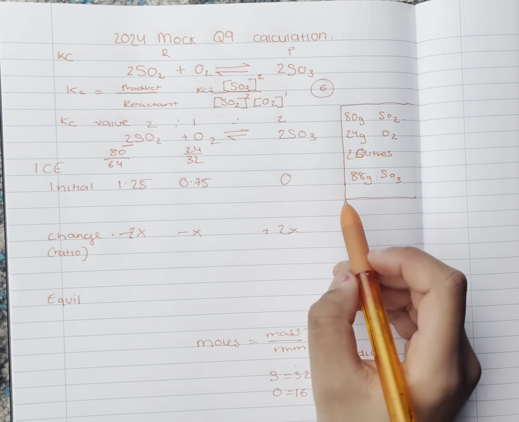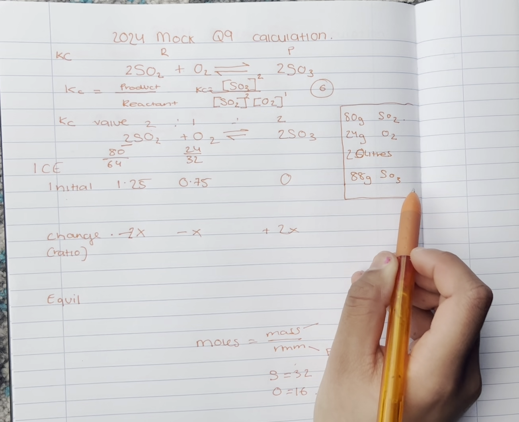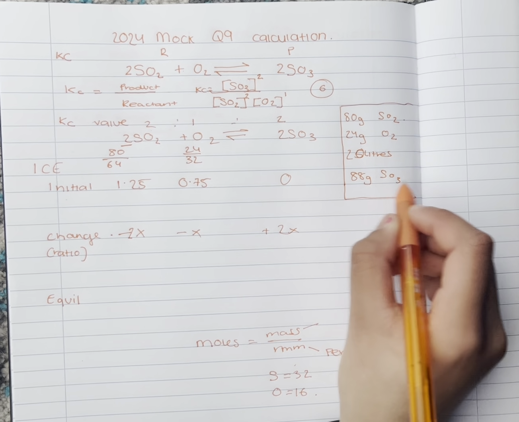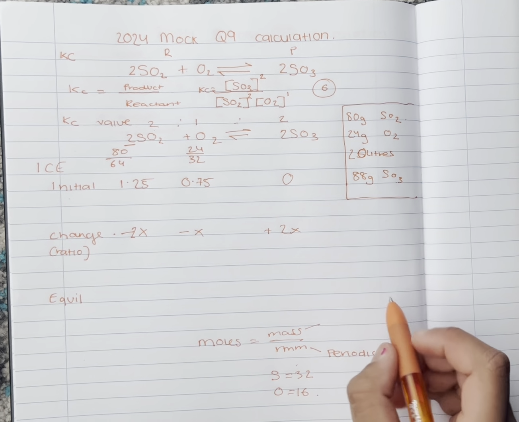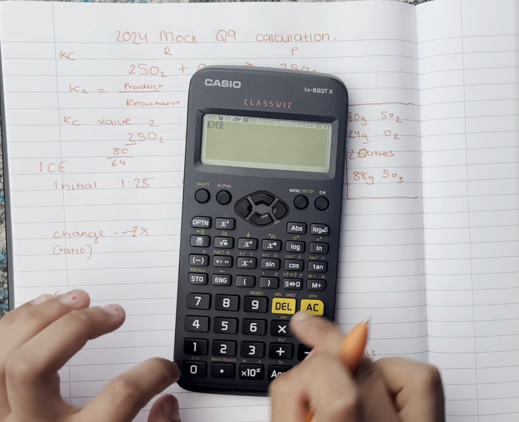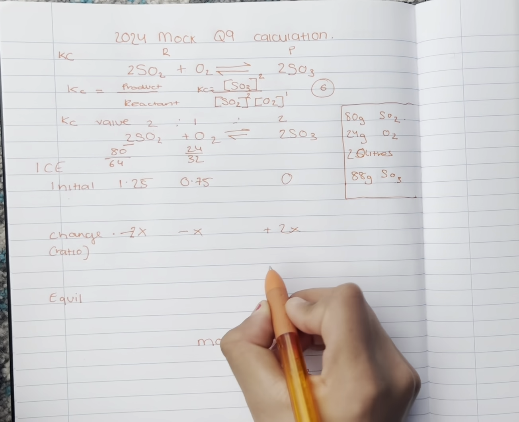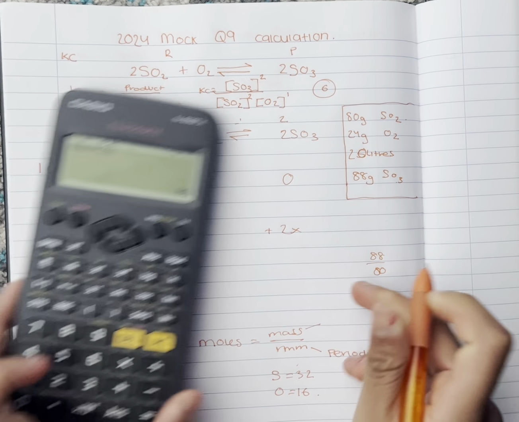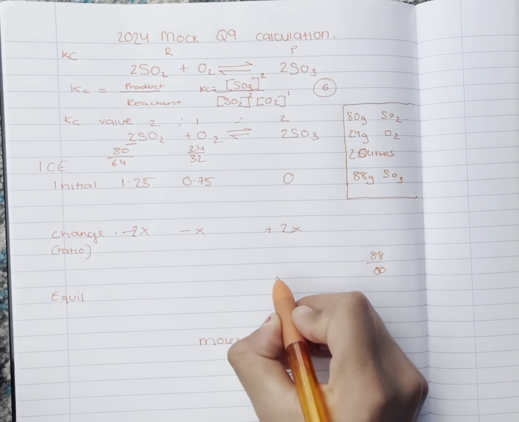Moving on, it says we formed 88 grams of SO3. That would be at the end, when equilibrium was reached, they formed that, and they said that in the question. So we're going to turn SO3 into moles. That would be 3 oxygens, which is 16 times 3, plus the 32, which is 80. So that's the relative molecular mass on the bottom, and then the mass on top. So 88 over 80 gives you 1.1.